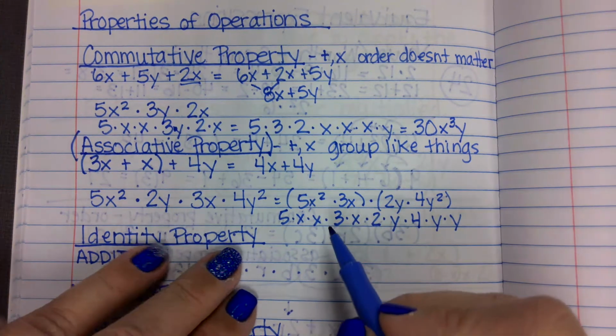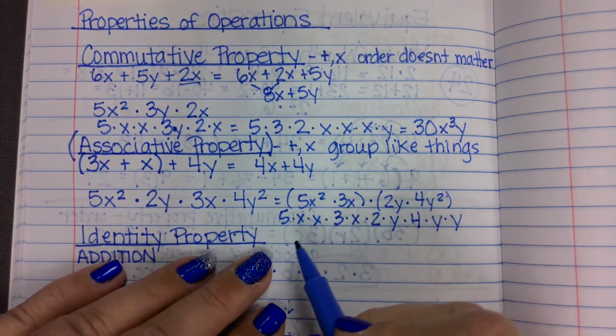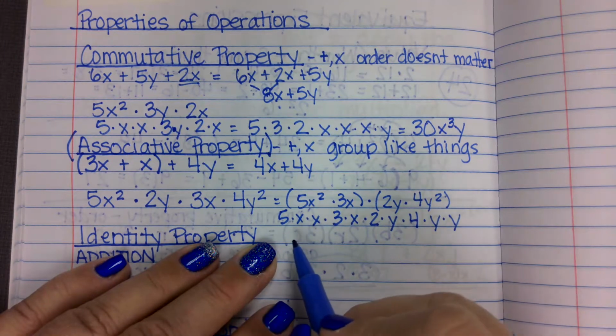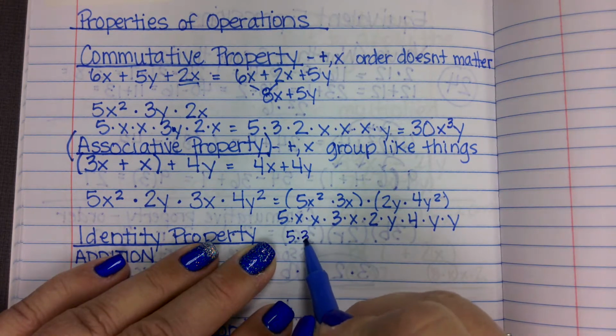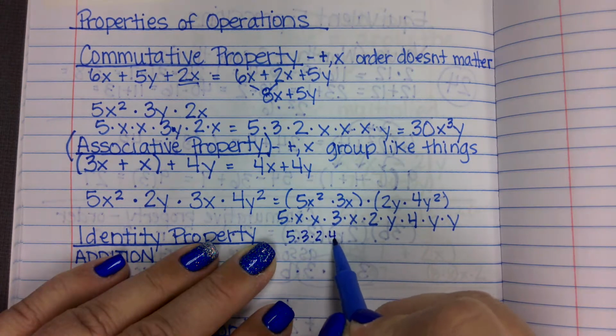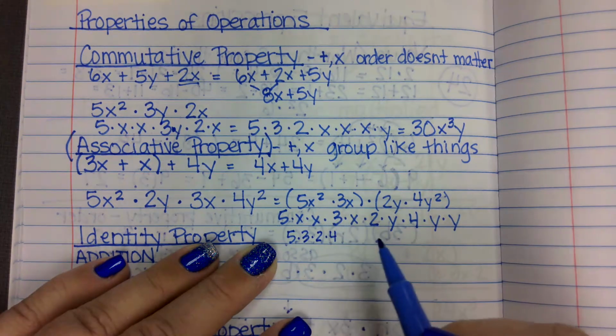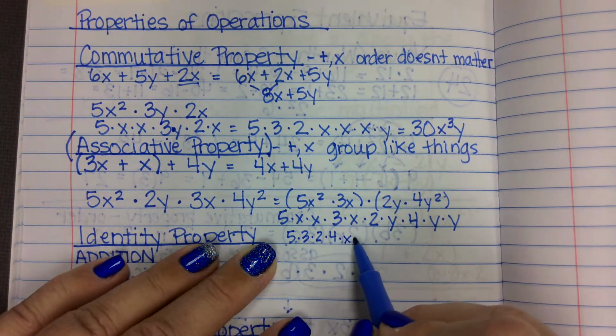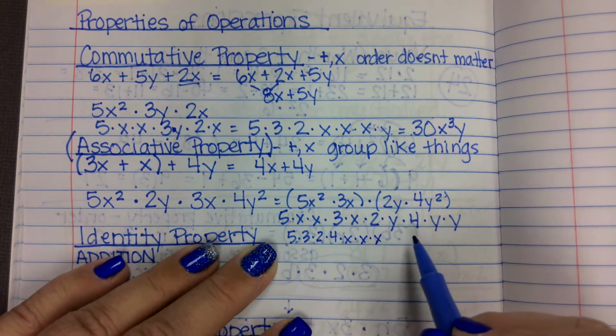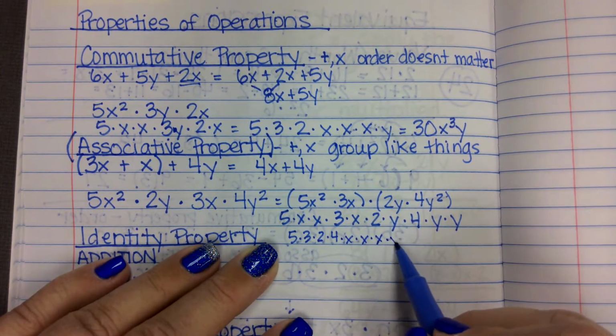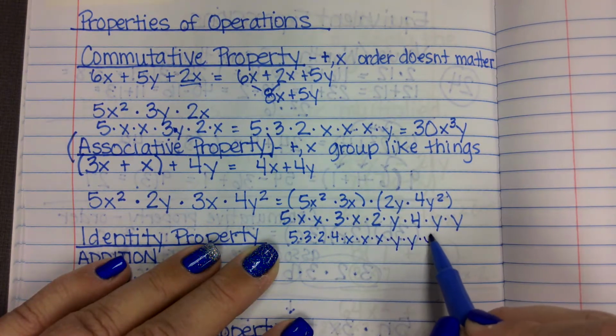Okay, so I'm going to come into this space. I should have left more room. I'm sorry. I can group the 5 times the 3 times the 2 times the 4. Then I can group the x's together, times x times x times x. And then I can group the y's together, times y times y times y.